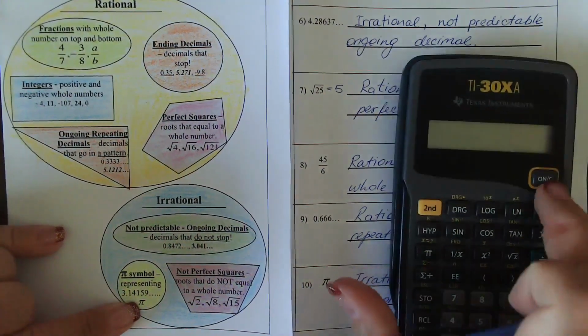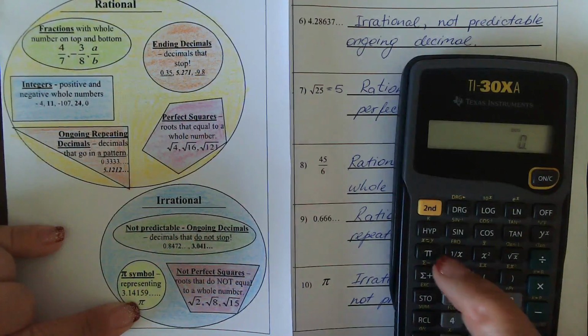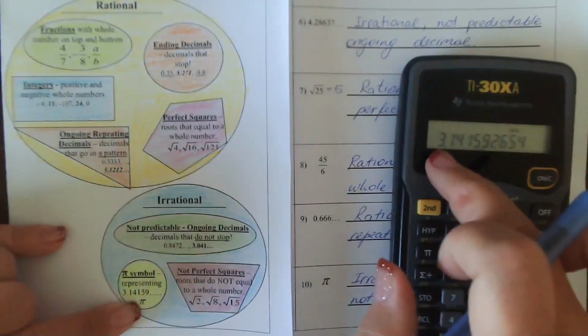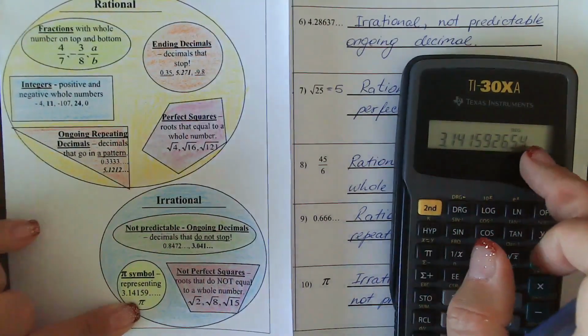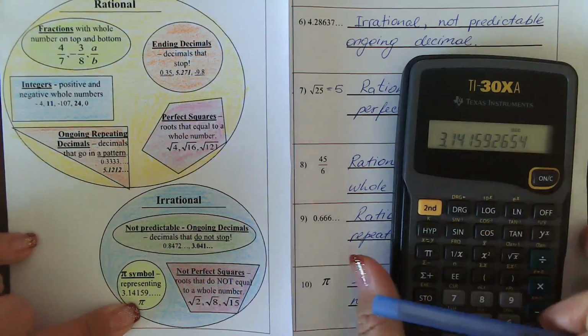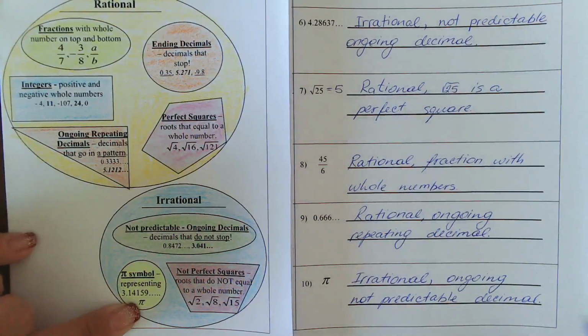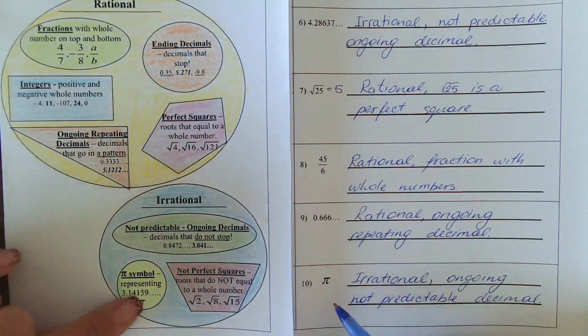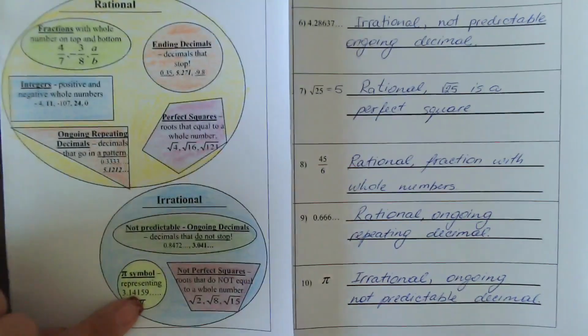If I put pi in the calculator, I see a decimal number that is going to keep going forever and ever, and it has no repetition in that decimal part. So the symbol pi, we rounded to 3.14, but that is just an estimate that we use for simpler calculations. It is not stopping, it's ongoing, and it's not a predictable decimal.